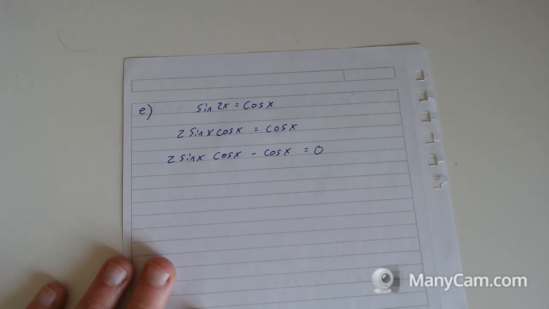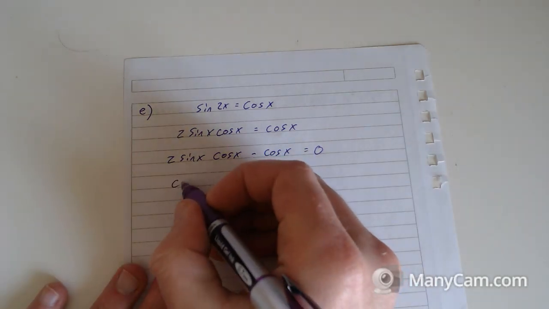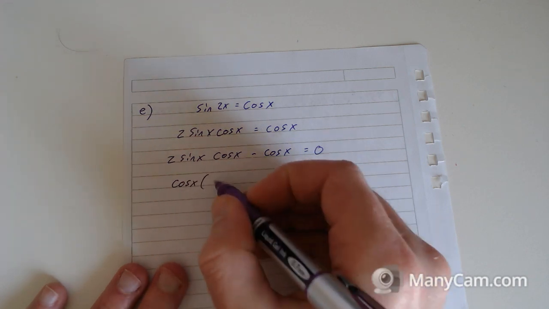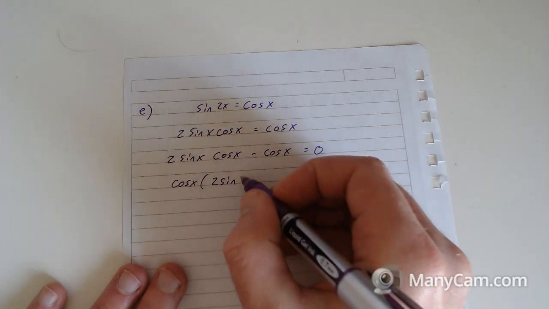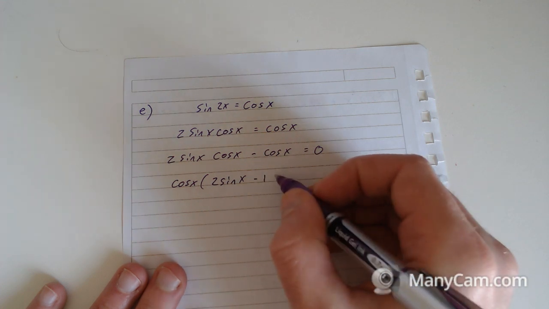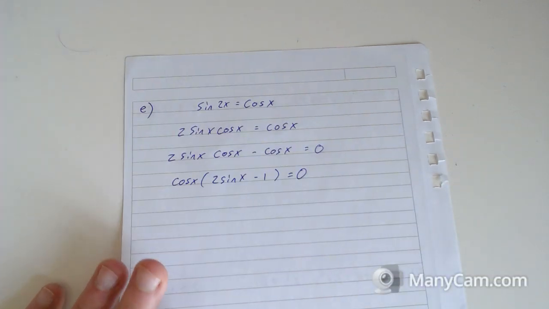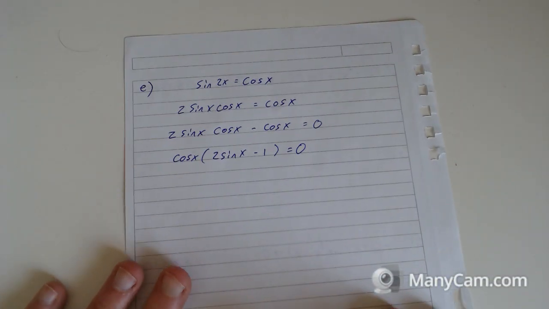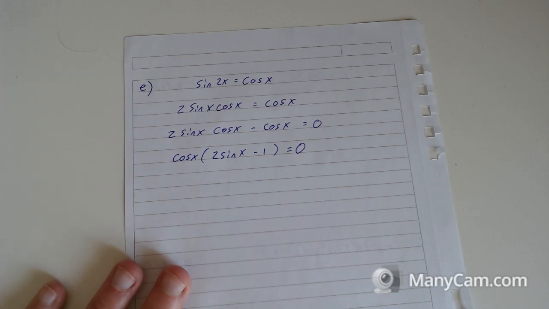And now everything's on one side. Now all we have to do is factor the cos of x. There. Now we didn't have to divide by anything, so we didn't have to add any new restrictions to check.